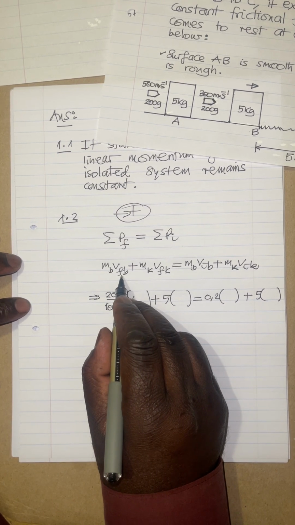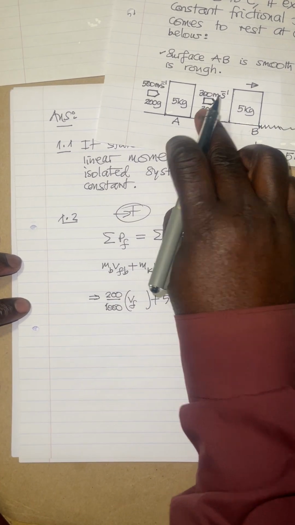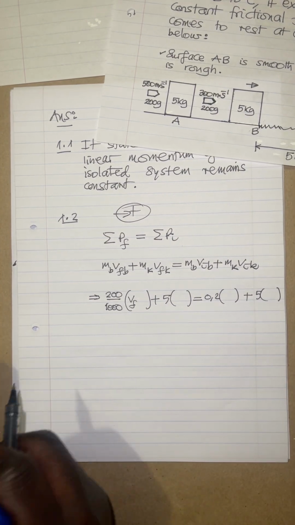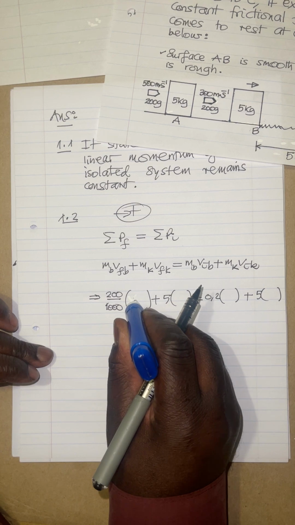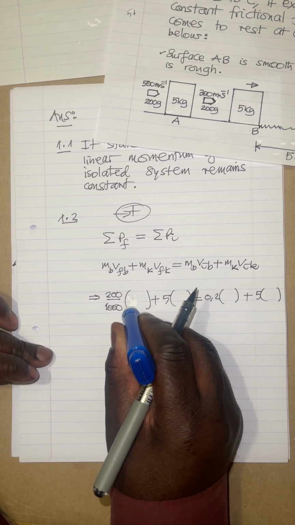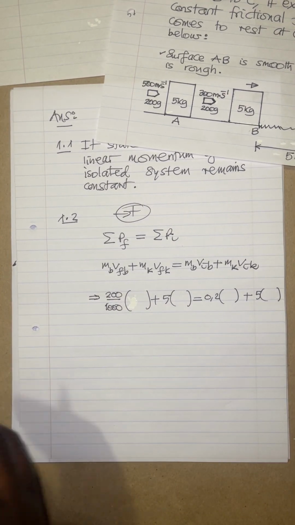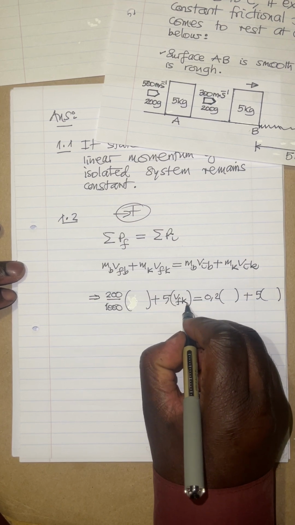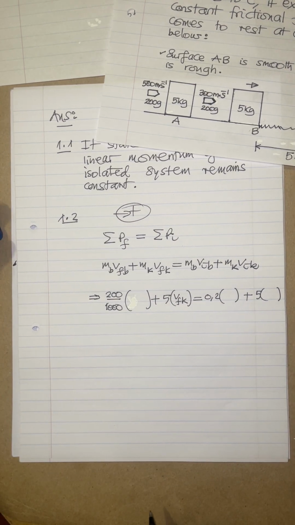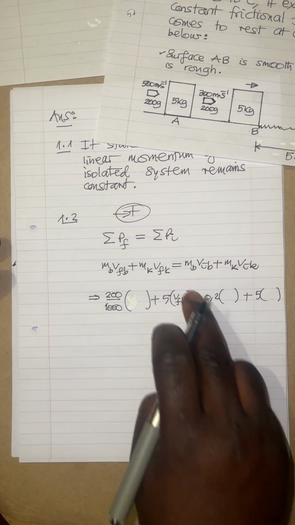This is actually V final of the bullet, and we know V final of the bullet is 300. It's for the K, for the block, that we don't know. So let's put in the positive 300 there. What we don't know is this V final of the block. We're using K for the block.